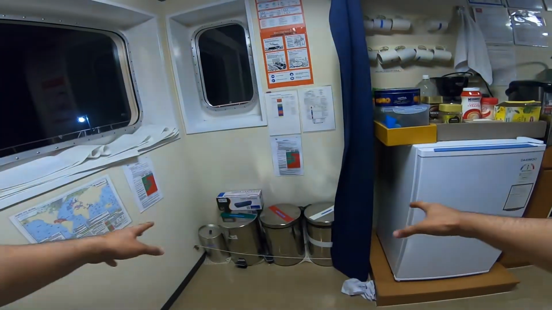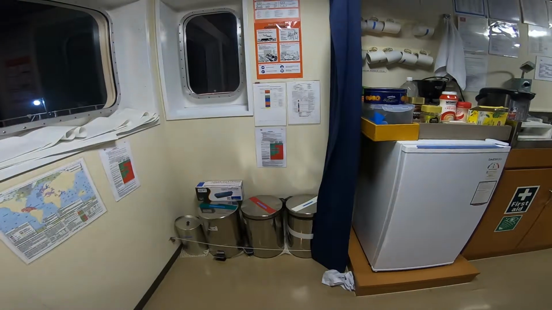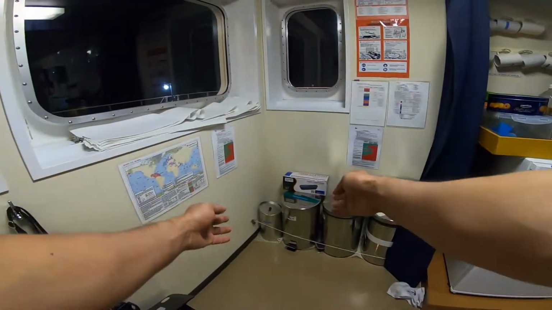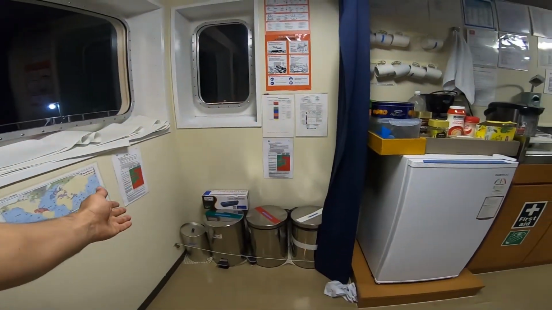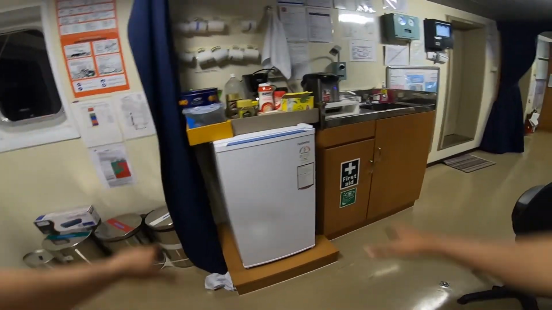So we have a couple of garbage bins also. This is for paper, this is for plastic, this is for domestic waste and cans. This is for masks, COVID masks. So this I have already shown you.